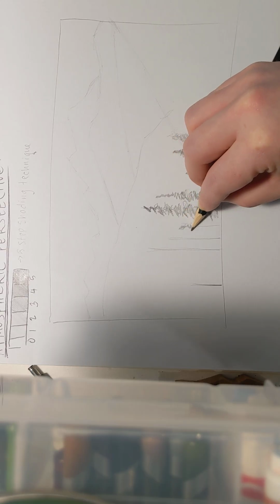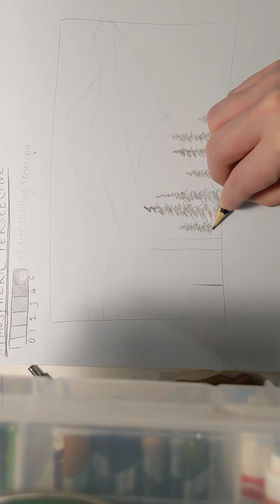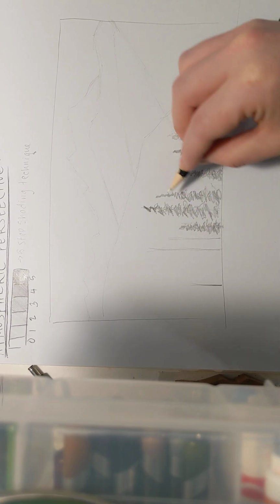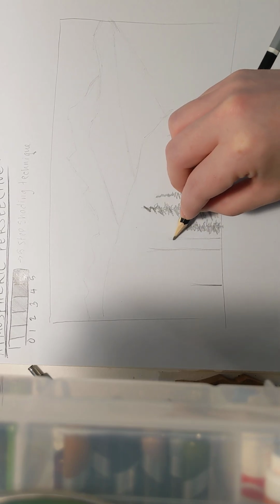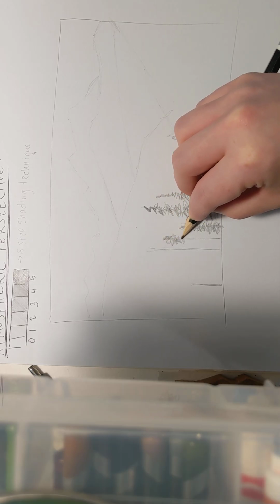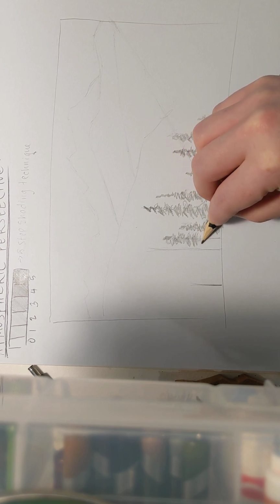Just blocking them in. And this takes a little bit of time, and that's okay. You want to make sure that you are being very mindful of how much time you are spending on each of your drawing activities. Because the purpose of the activity is to teach you something. And this one's to teach you depth or space.